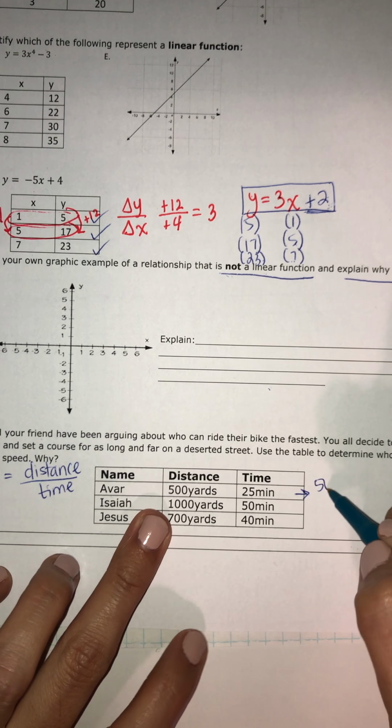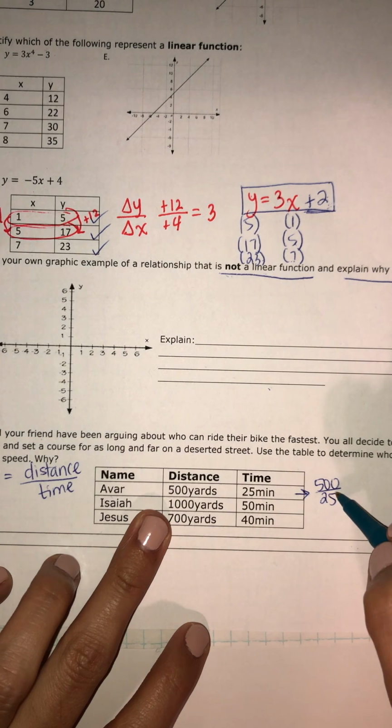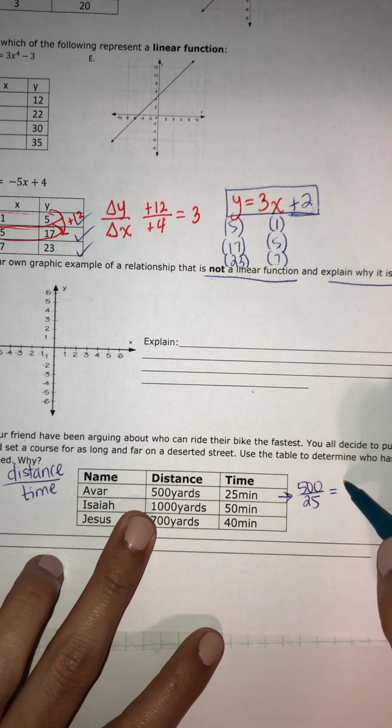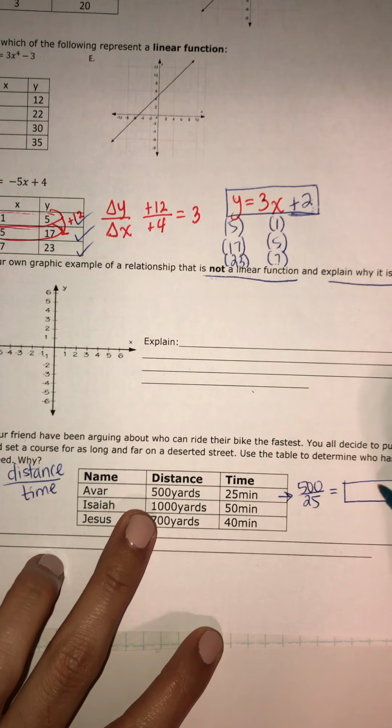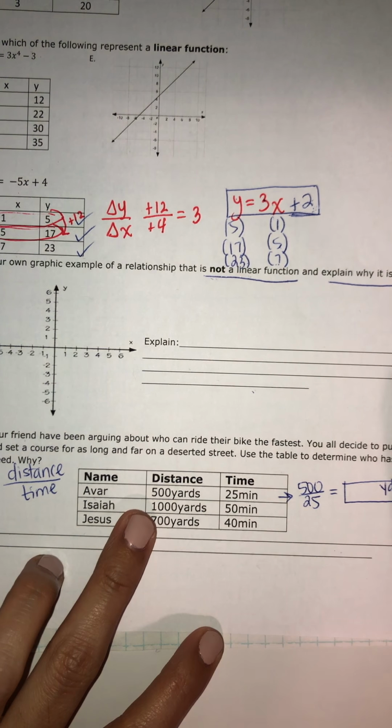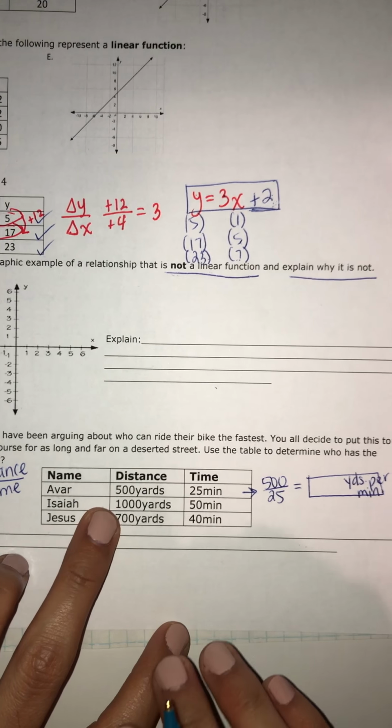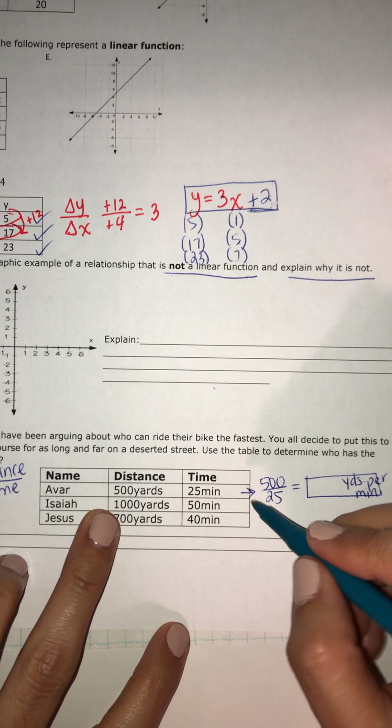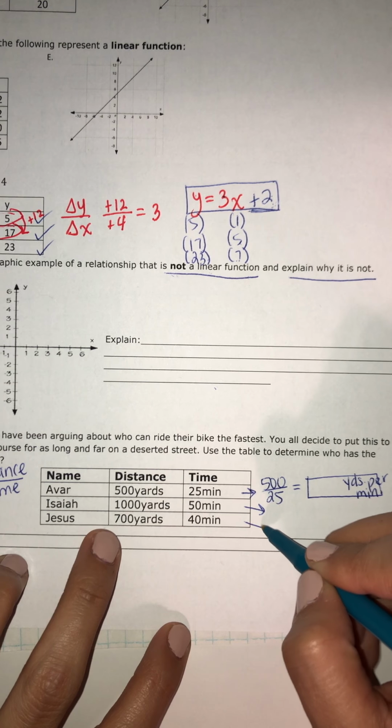So you would do 500 divided by 25, and then you would get Avar's speed in yards per minute. And then you do the same thing for Isaiah and for Jesus.